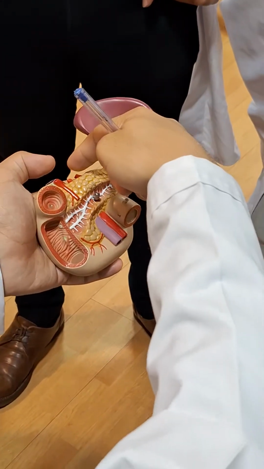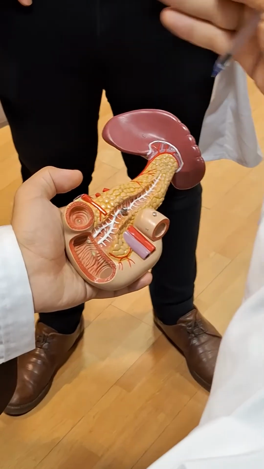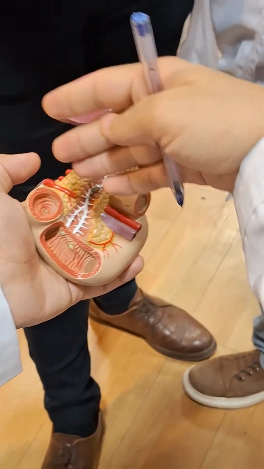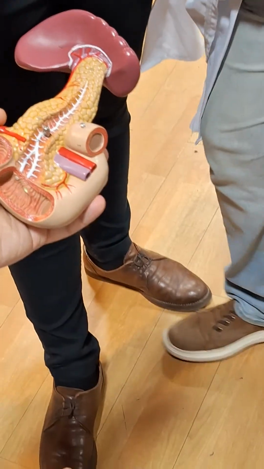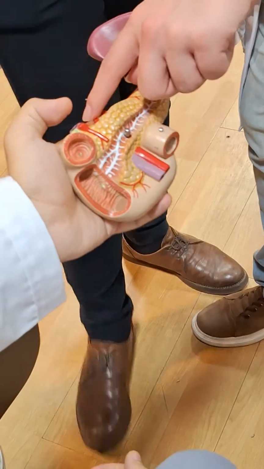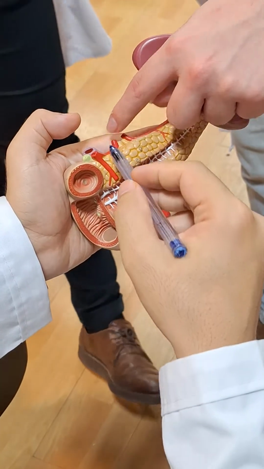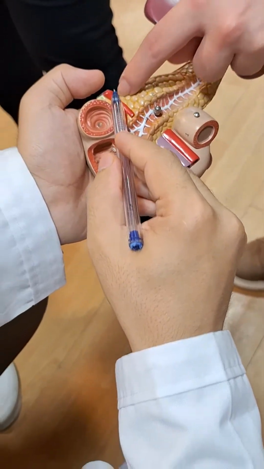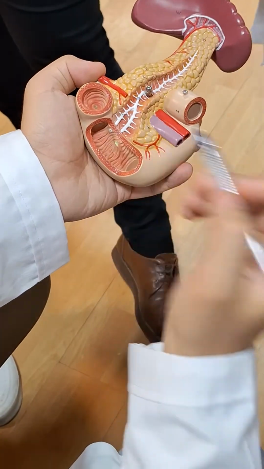From celiac is common hepatic. From common hepatic is the gastroduodenal. From gastroduodenal, superior pancreatic duodenal. Alright, this is the common hepatic artery. And which one is the gastroduodenal? This. And this one is the pancreatic duodenal. Yes.